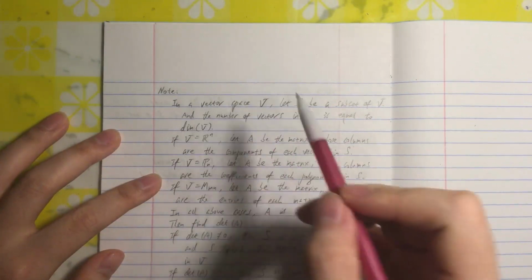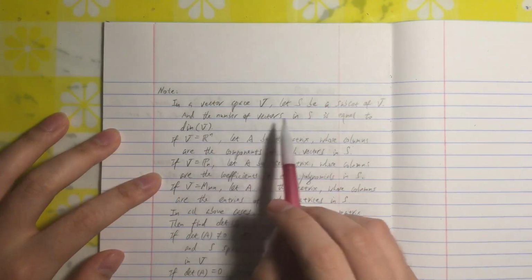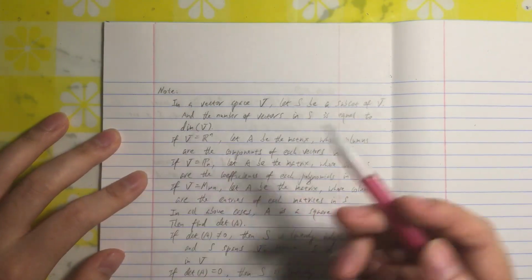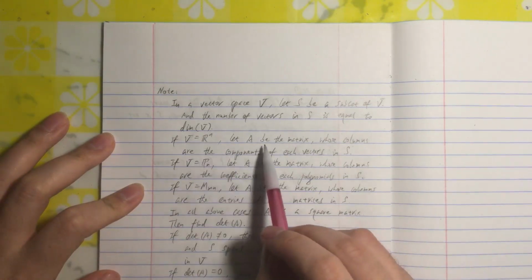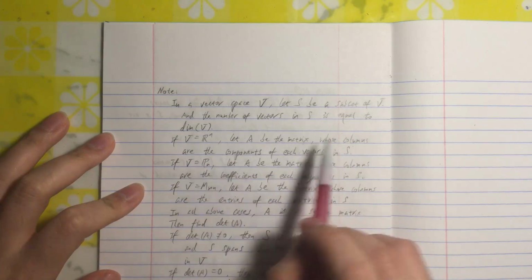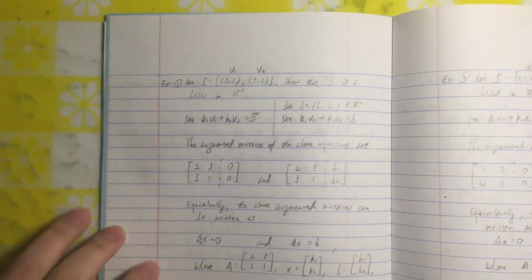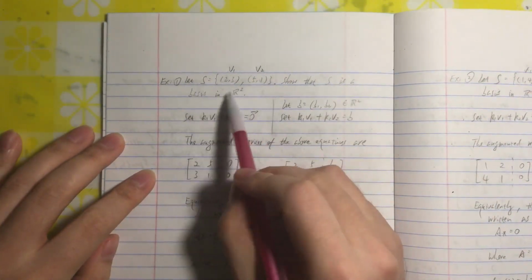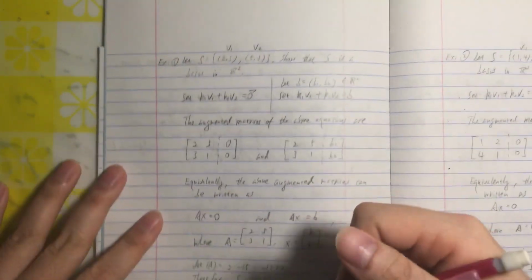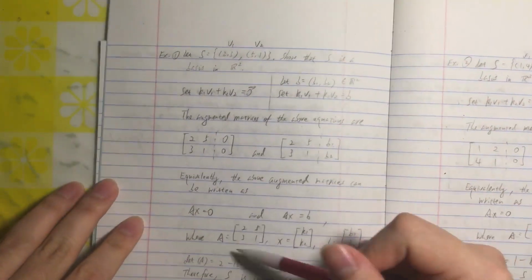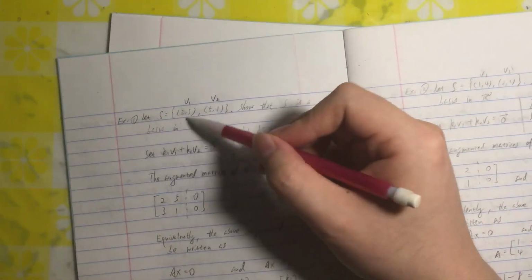In a vector space V, let S be a subset of V, and the number of vectors in S is equal to the dimension of V. If V is Rn, let A be the matrix whose columns are the components of each vector in S. So, if S is a subset of Rn, let A be the matrix whose columns are the components of each vector, v1, v2, and so on.